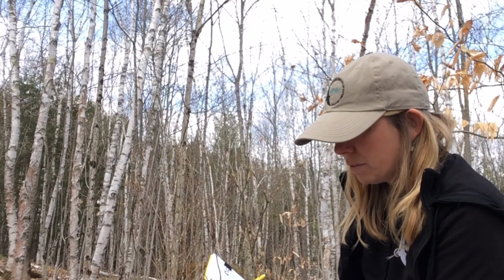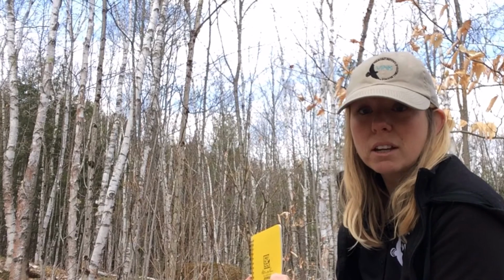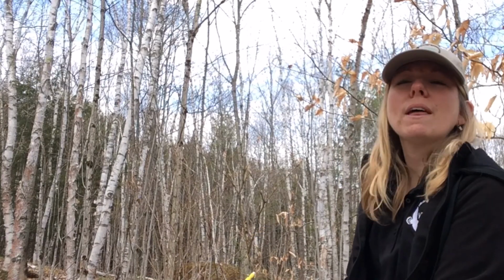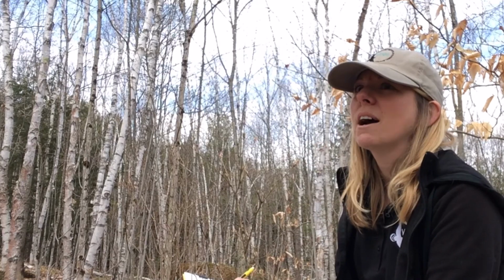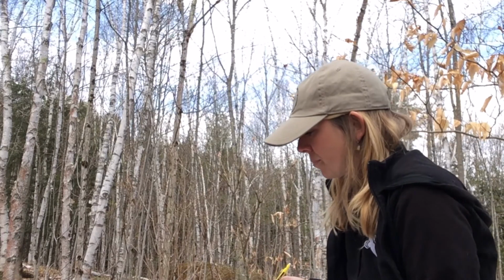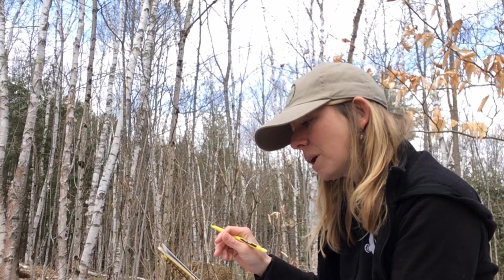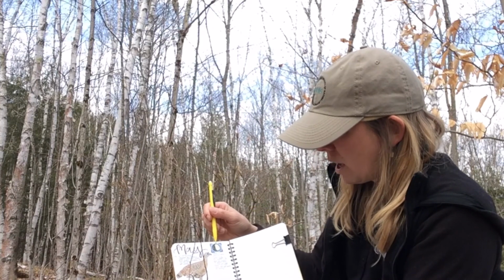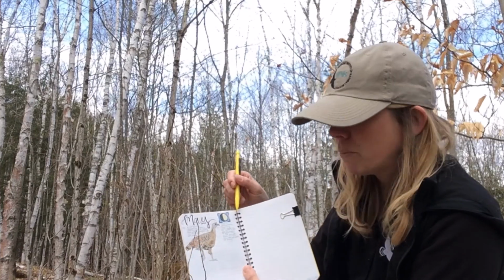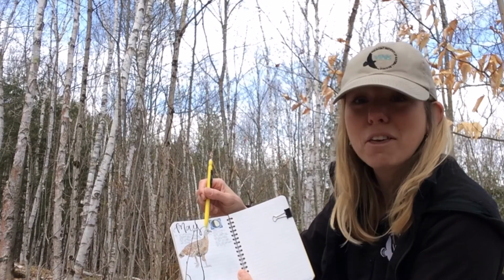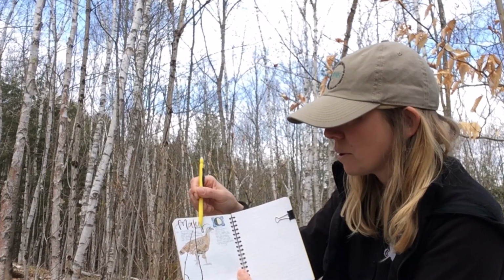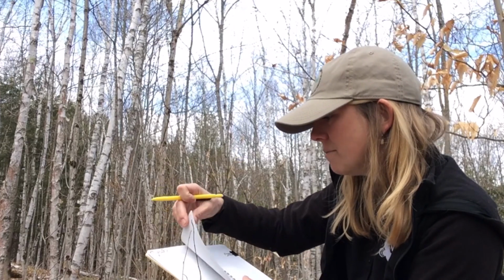So I wrote down that it's 60 degrees and sunny, which it was sunny when I wrote that down, but it's kind of gotten a little bit overcast since then. So I might write down partly sunny to change that. But you can also write things down, like I have the phases of the moon in my notebook. On May 3rd, I saw a wild turkey in my yard, so I wrote down I had a wild turkey.